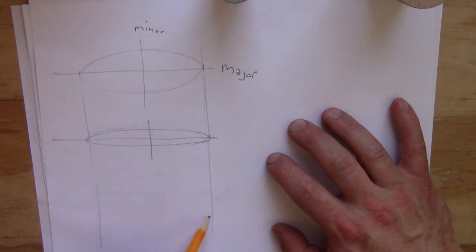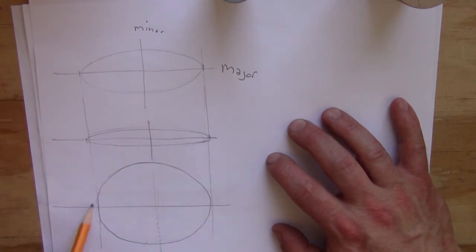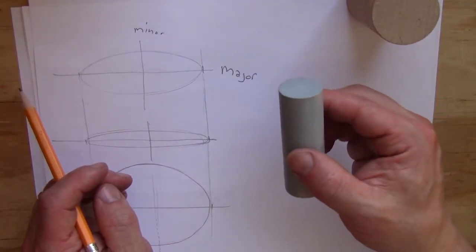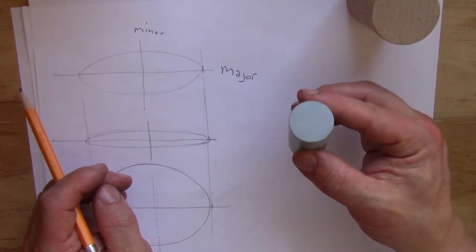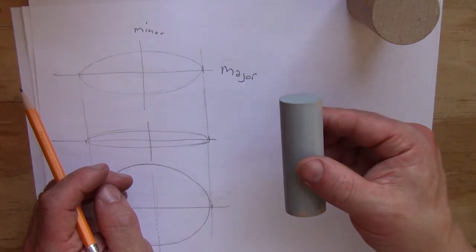And conversely, as I increase the size of the ellipse, the minor axis would grow bigger, but that major would still stay constant. As a circle changes the angle to the viewer, you get different degree ellipses, with the major axis staying constant and the minor axis changing.